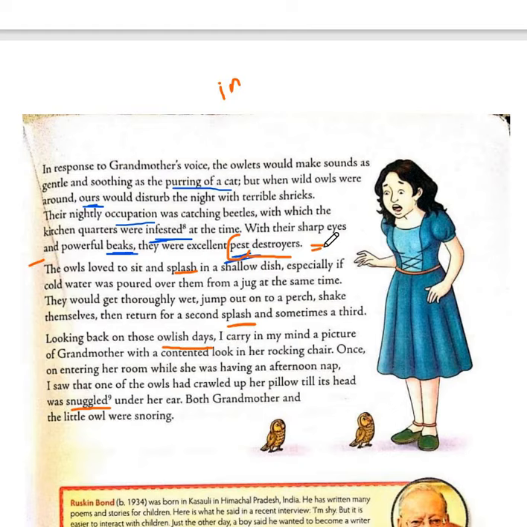Not only at night, all the time they used to be an excellent pest destroyer. So what is a pest destroyer? Many of you have asked this meaning. A pest is something which we call an insect. An insect we can call a pest, or a bug. A bug also we will say a pest.